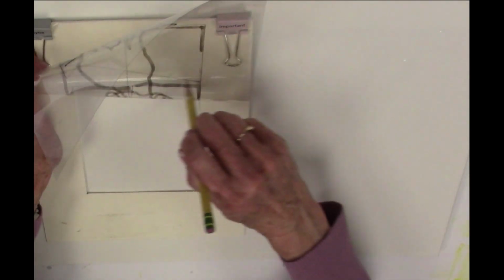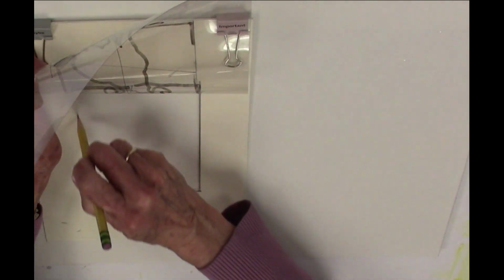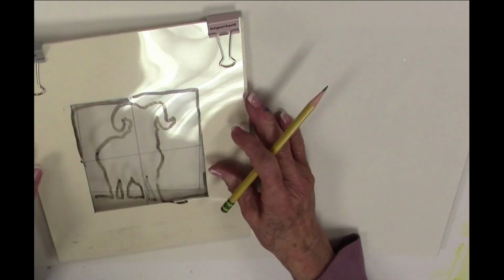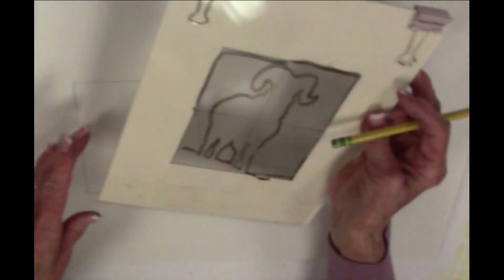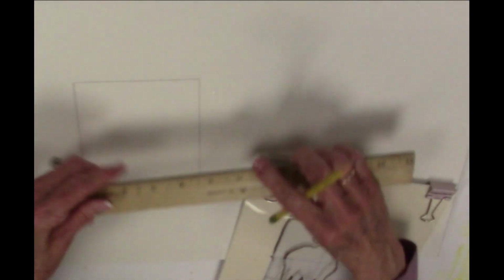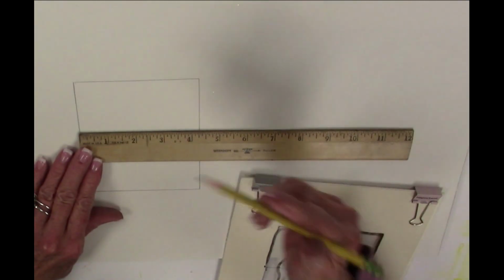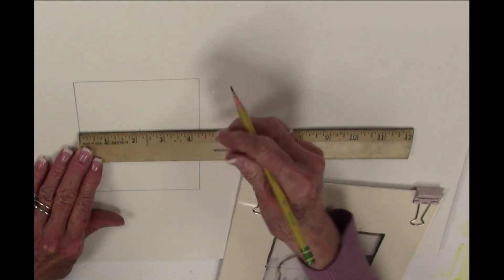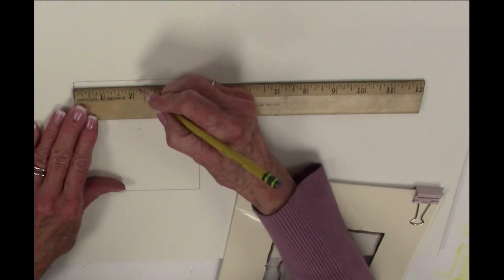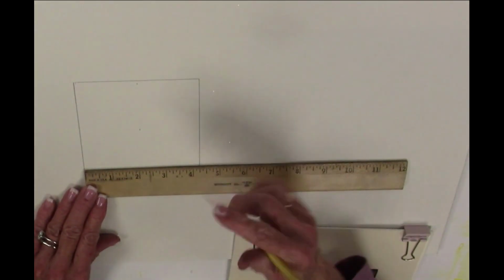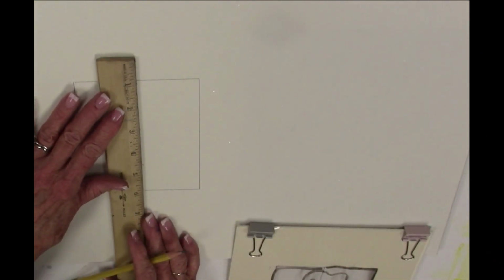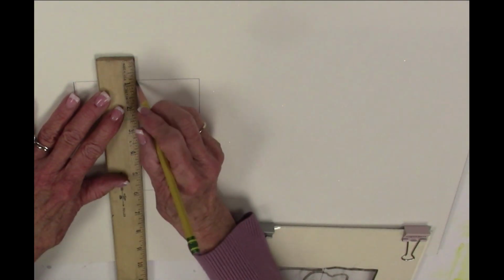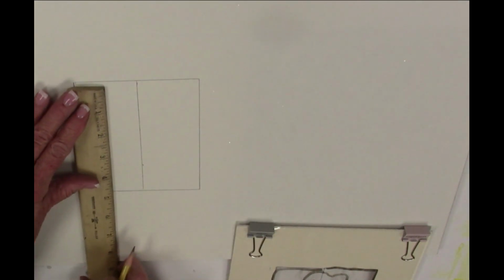But you're going to draw the format. Okay, and you're going to do the crosshairs. I didn't do the crosshairs on here. Okay, yeah. Because this will keep you oriented to where you're supposed to be drawing.